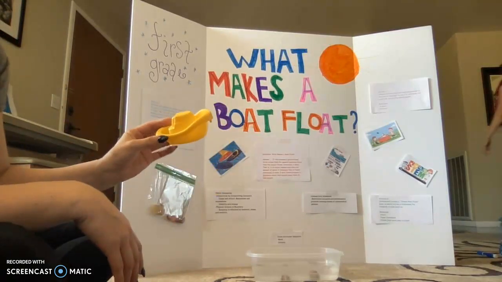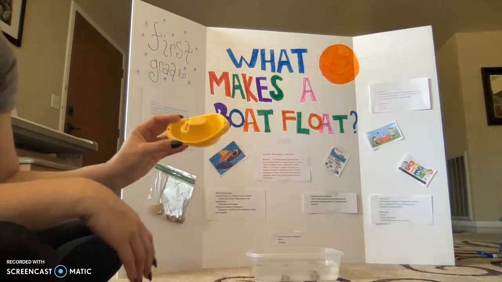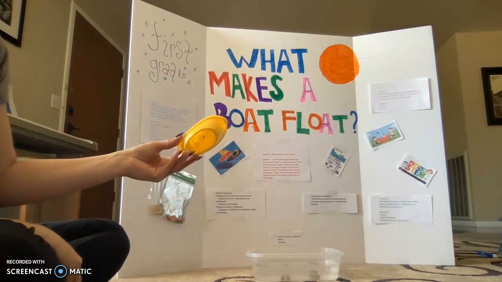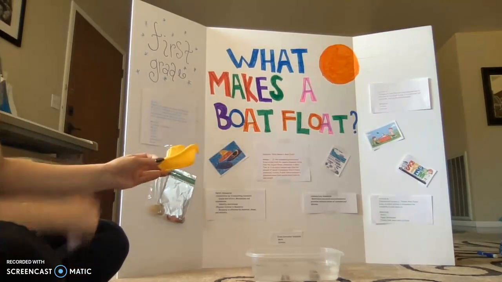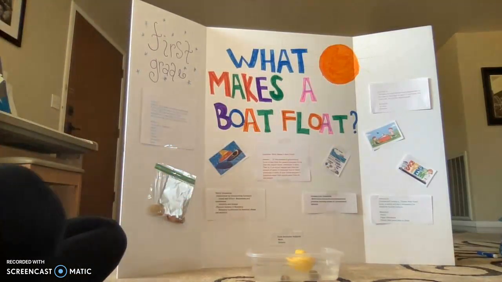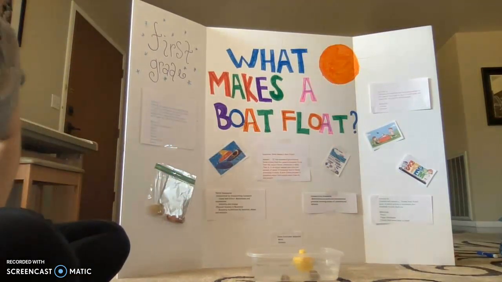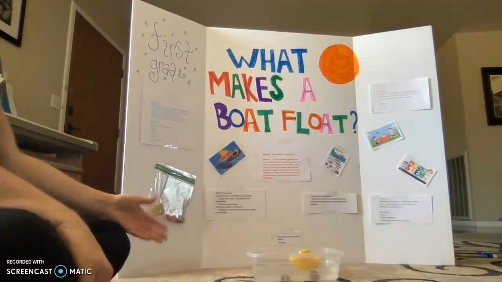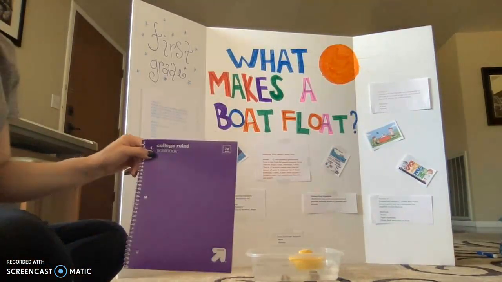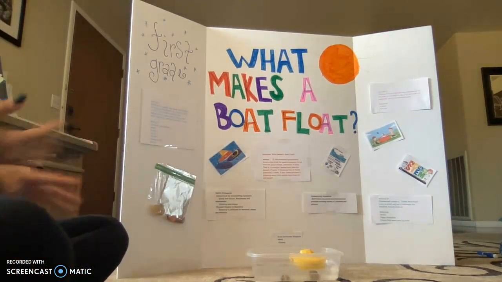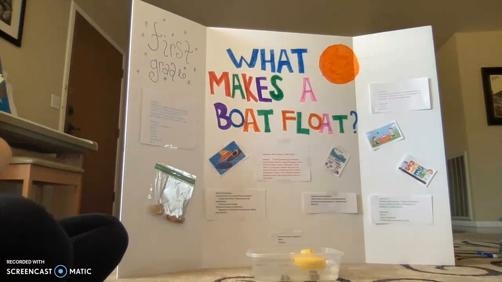So you would clearly need quite a bit of pennies, probably close to 50 or 100, and the children will be able to use their senses to make a determination or a hypothesis to see if they think the added weight will make the boat sink. Again, they will use this journal to make their observation. So the materials for that would just need the water, the container, the boat, and the pennies.